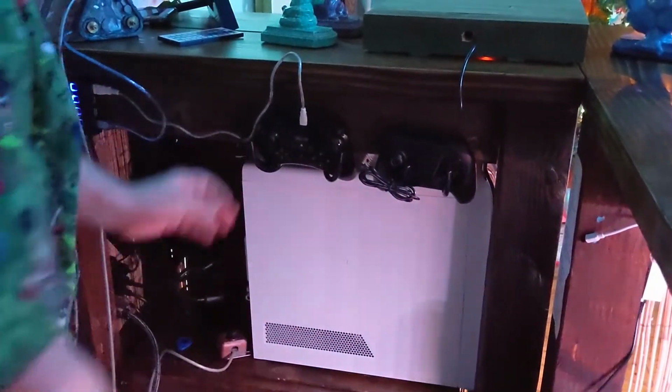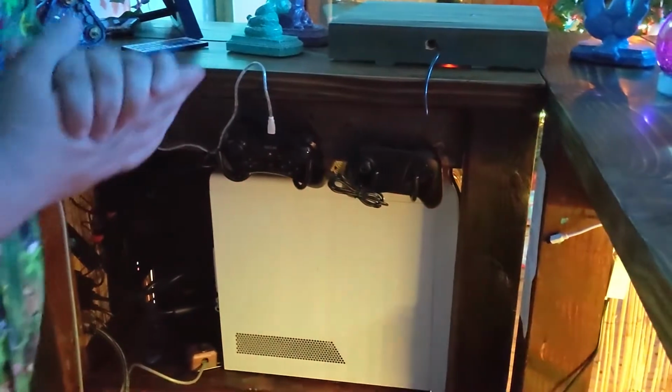I still need to secure this HDMI cord, but I have a bunch of our consoles set up and a computer for running things. And I have these really nice little hooks for gaming controllers so they can charge and just sit there until it's time to play.